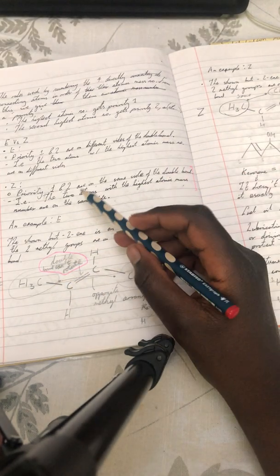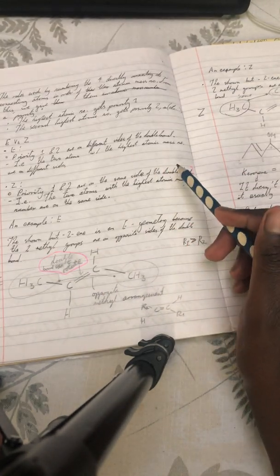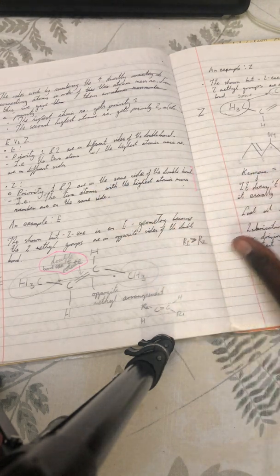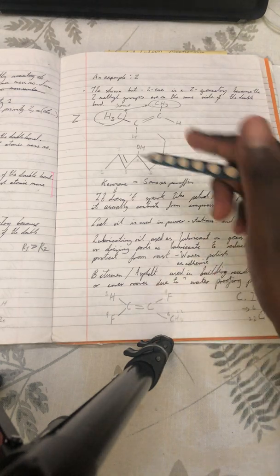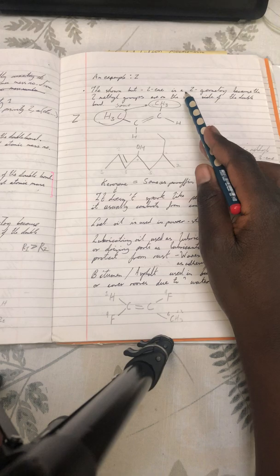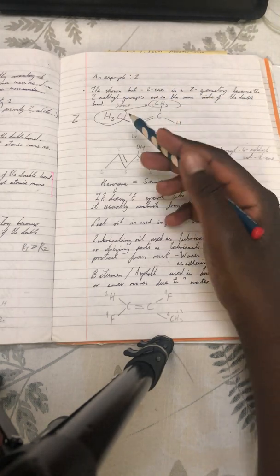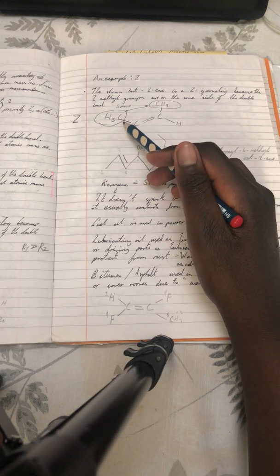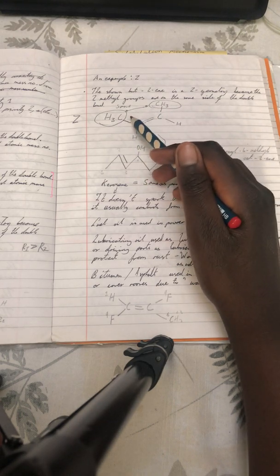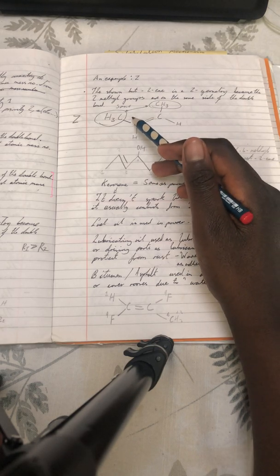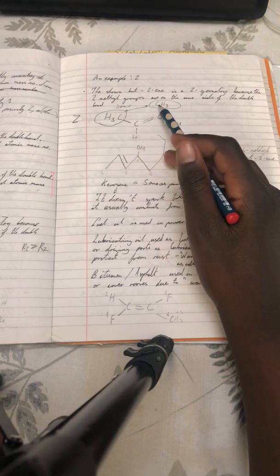For Z, priority 1 and 2 are on the same side of the double bond, i.e. the 2 atoms with the highest atomic mass number are on the same side. For an example here, butene is a Z geometry because the 2 methyl groups are on the same side of the double bond. Your 2 heaviest groups are on the same side, and they can't rotate, obviously, because of this double bond here. So this is your priority 1 and priority 2.